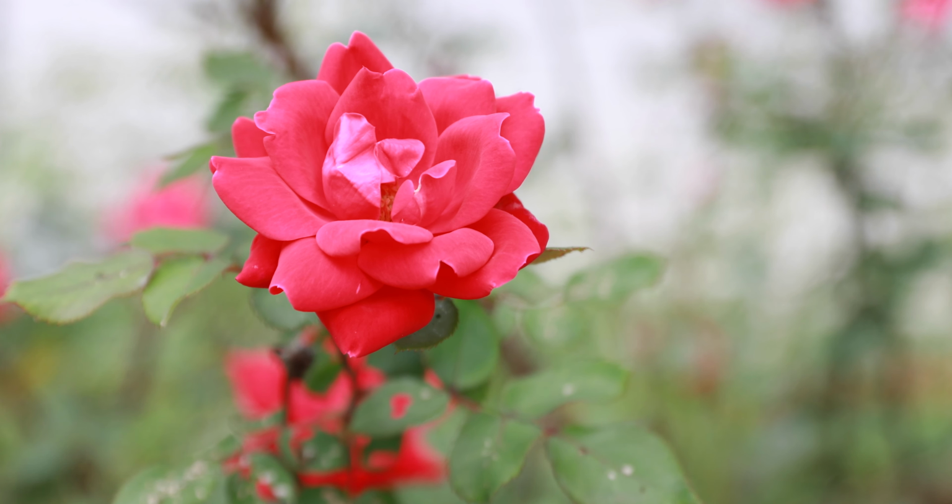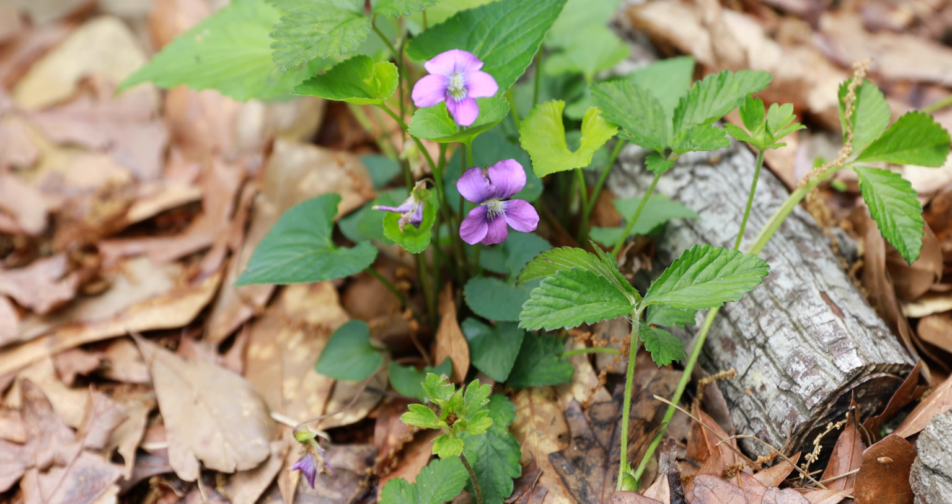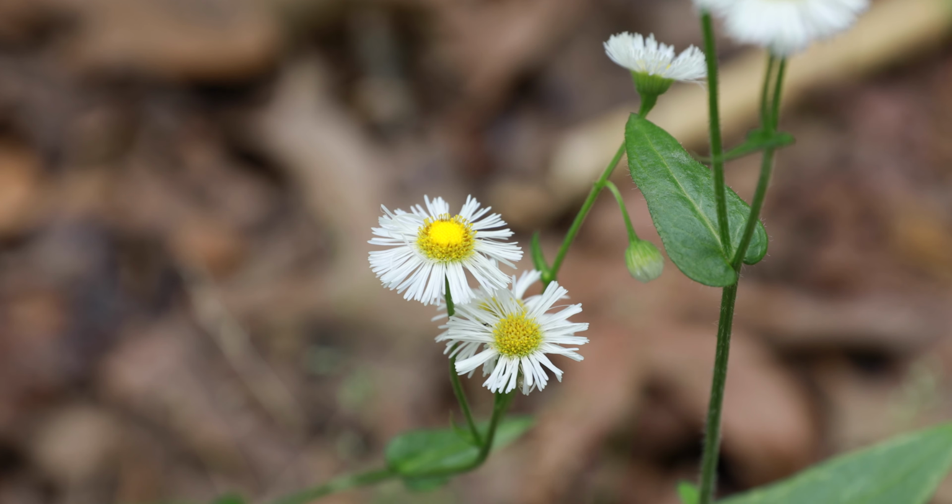This is an arrangement that I made with flowers that are blooming in my yard. Some of them are plants that I planted myself, and some are native weeds that grow on their own. Flowers are not only beautiful, but they are functional. So what exactly is the purpose of a flower? We're going to get a little more into that in this video.